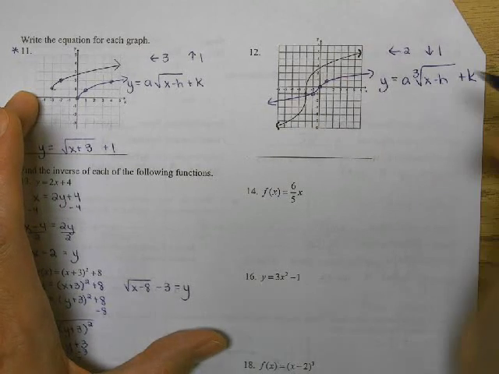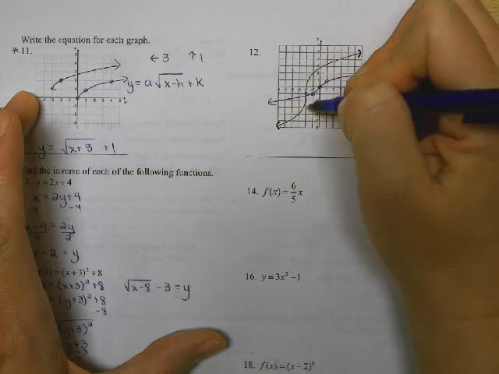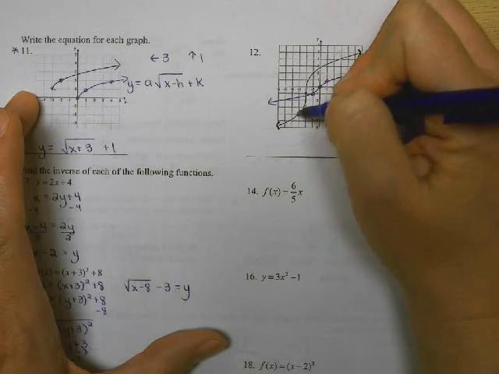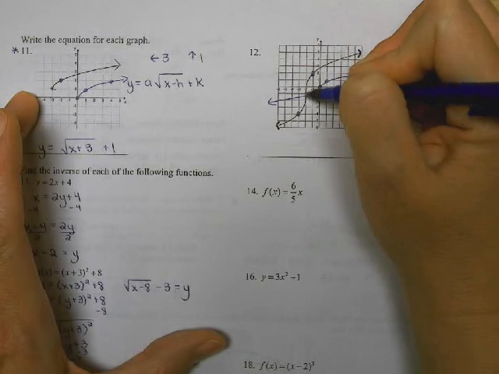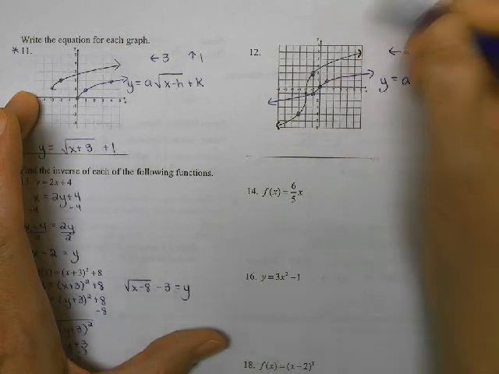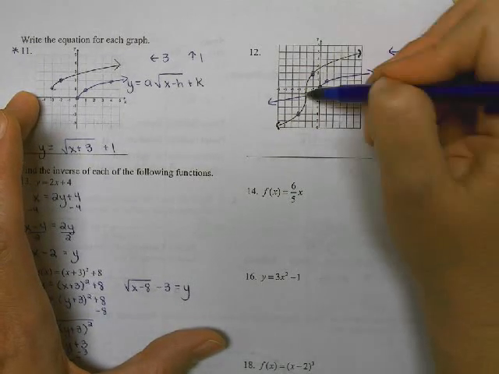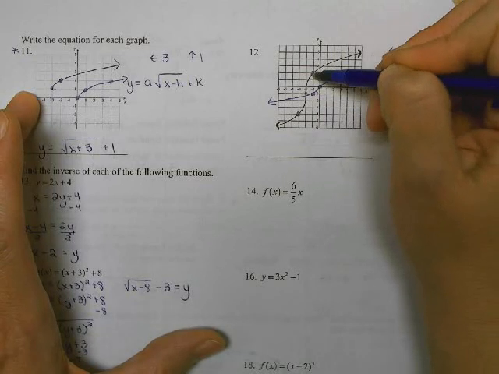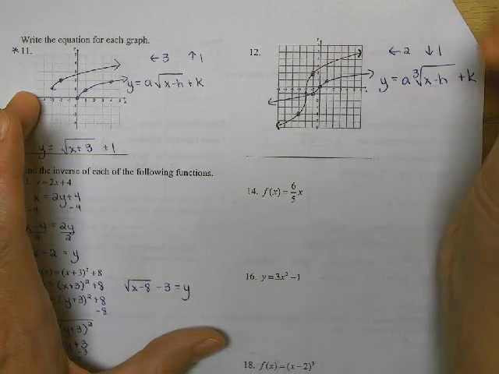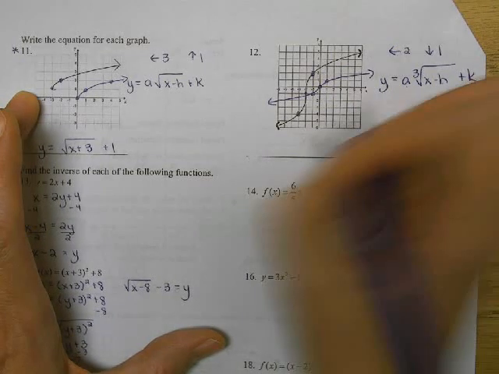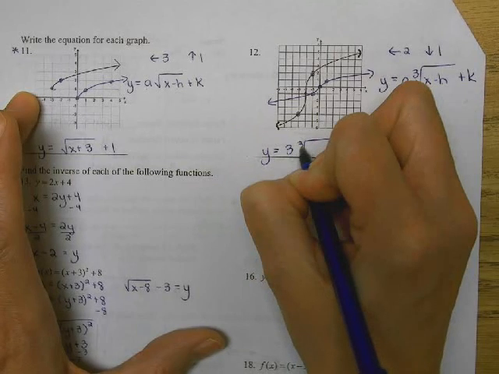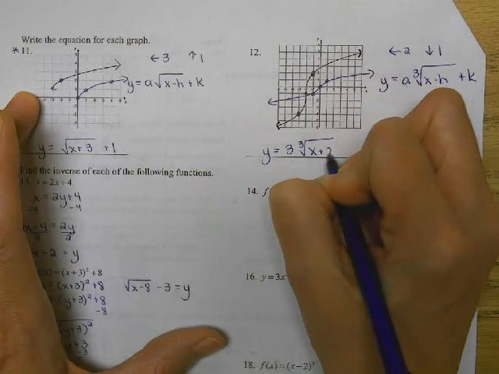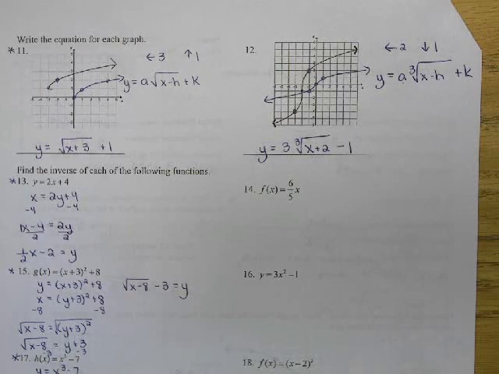So that gives me h and k. But now I need to find where these second points are, and if I look, they're right here, which typically from there it's only a change of 1, but this is a change of 3, which is going to give me an a value of 3. So 3, and then my cube root of x plus 2 and minus 1. Okay?